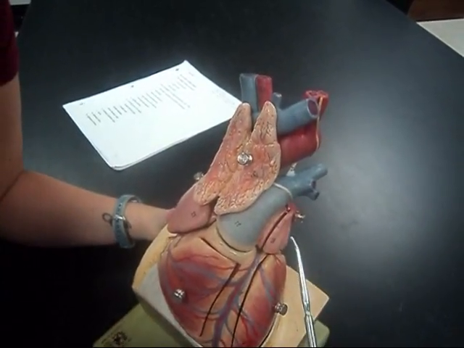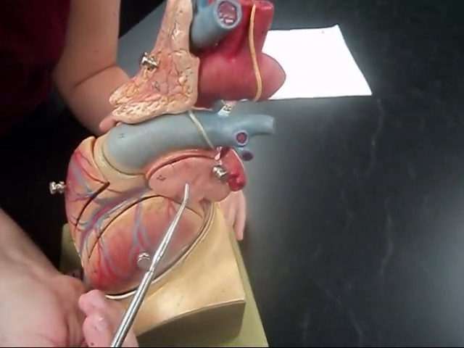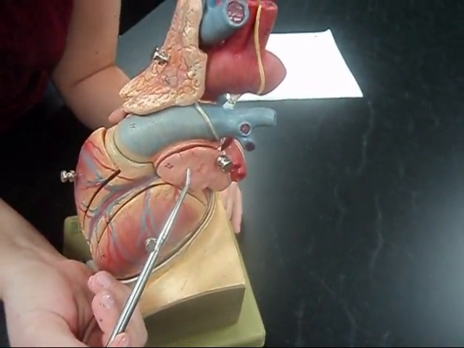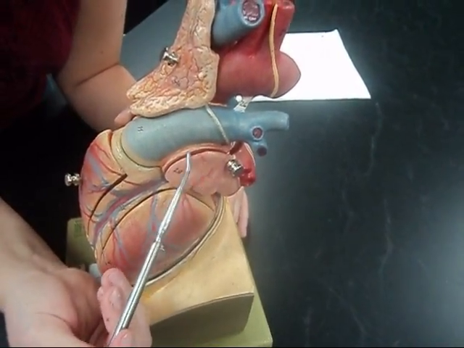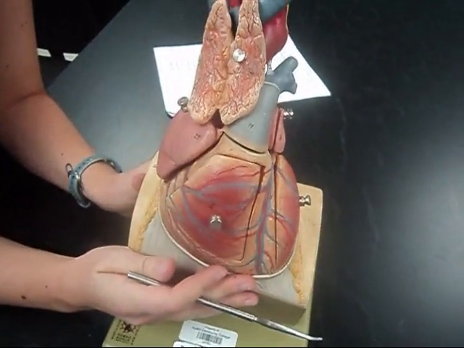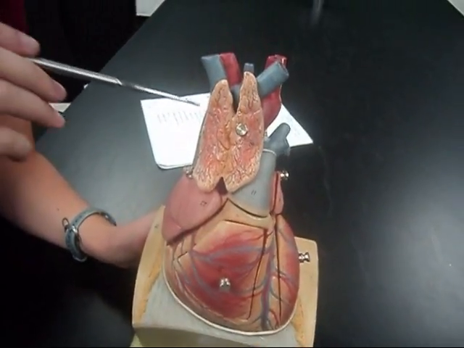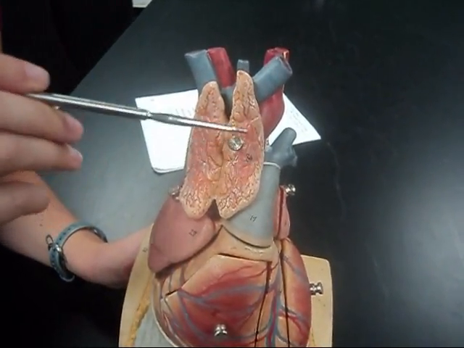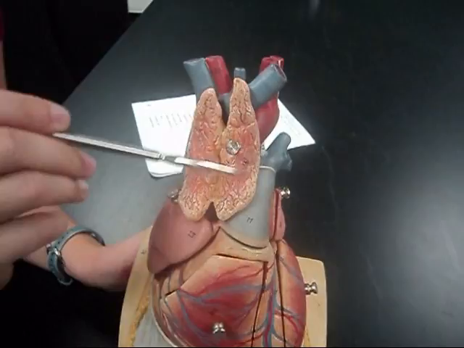Similarly, we have on the left side the left atrium. If the pen is in the center, again, he's identifying the atrium. If it's on the edge, it's going to be the left auricle. I also want to point out something that we skipped, which is the thymus, and that's this guy right here.